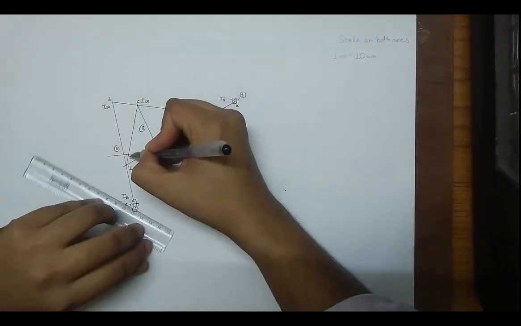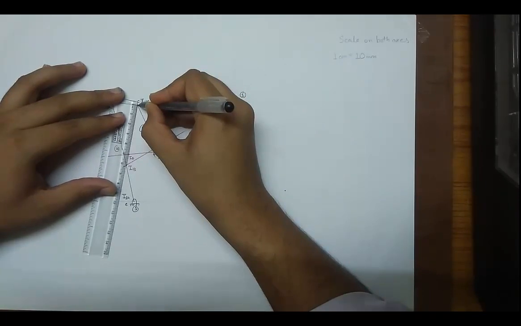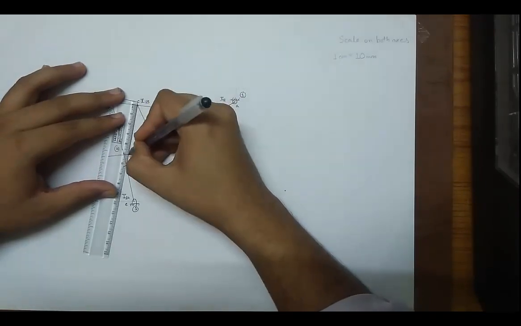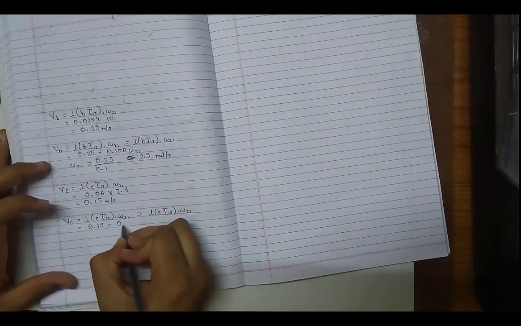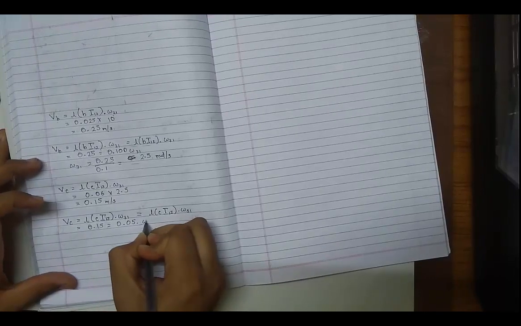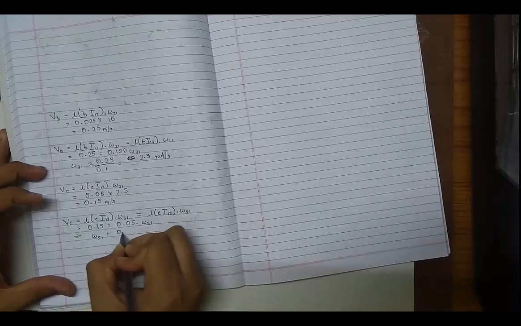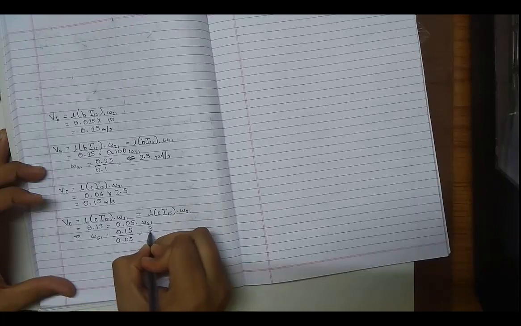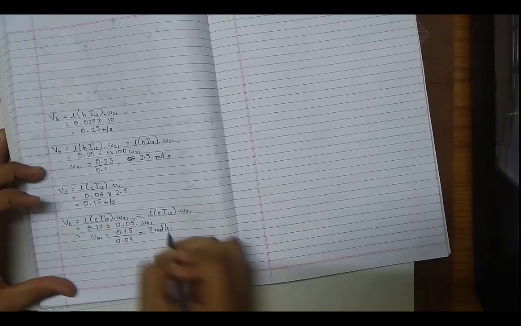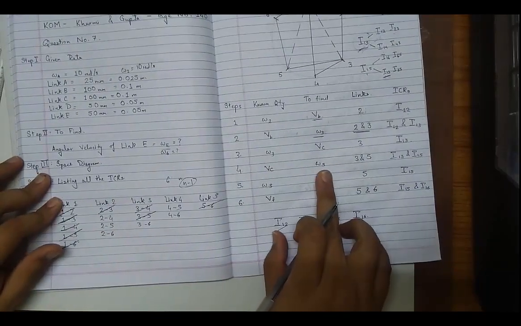Here is C. Where is I15? Here is I15. It is nearly 50 mm. So 0.05 into omega 51 implies omega 51 is equal to 0.15 divided by 0.05, equal to 3 radians per second. So I know omega 51, that is omega 5.